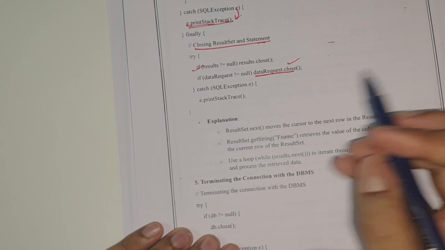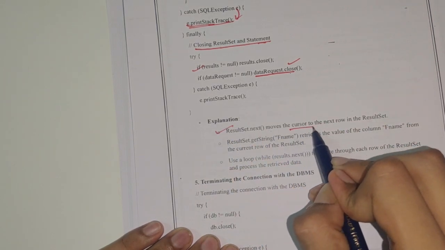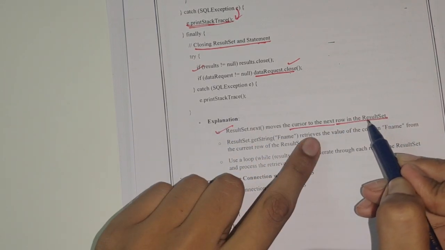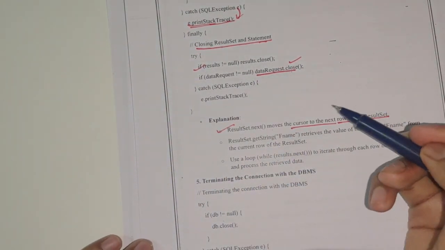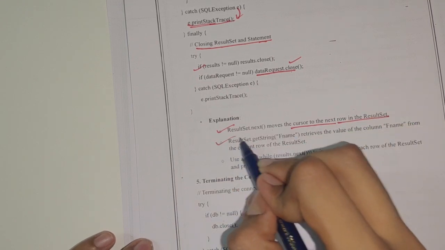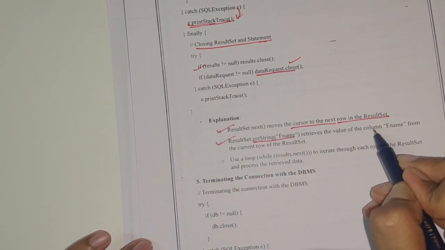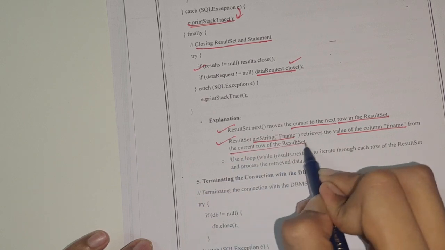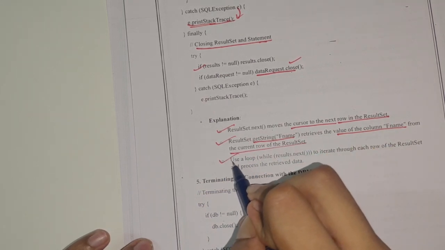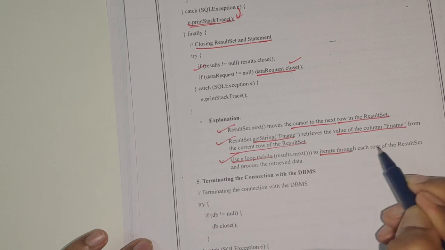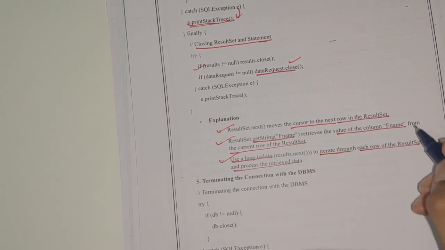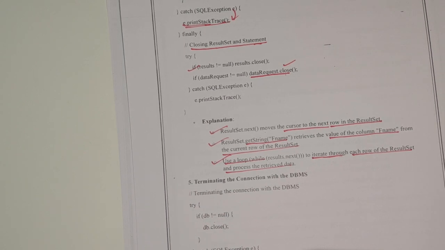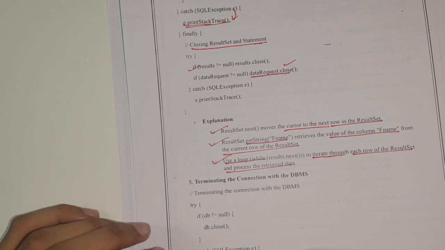Same explanation is there. ResultSet.next moves the cursor to the next row of the result set. Here you can see the next method was used, nothing but going to the next row to fetch the next data. Next is getString first name, nothing but from the column you are getting the first name of the particular customer, and you are using a loop which will help you to iterate through each row of the result set and process the retrieved data. That means using this loop, we can get each row of the result set and process the retrieved data.